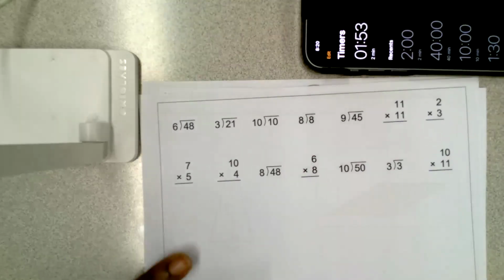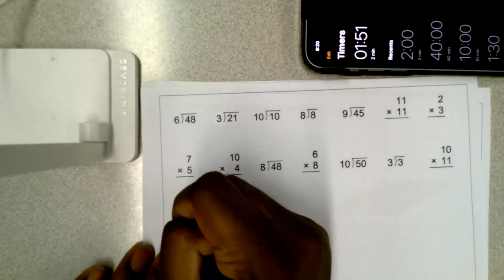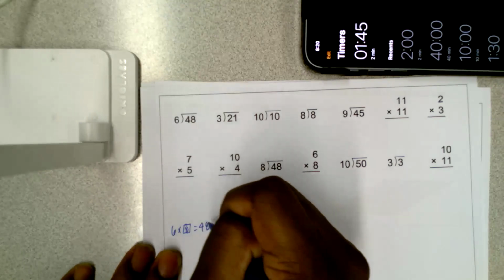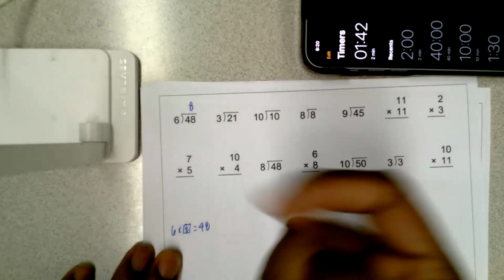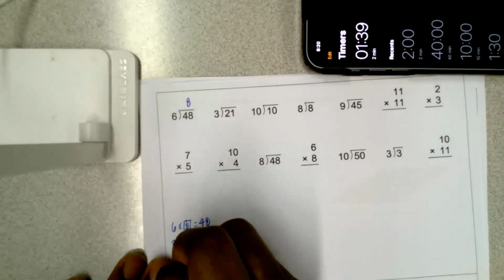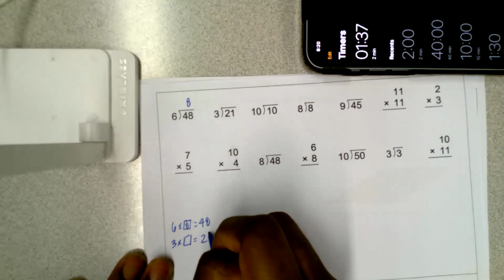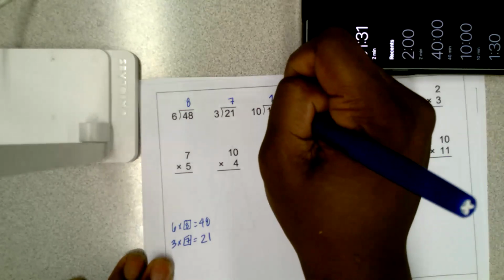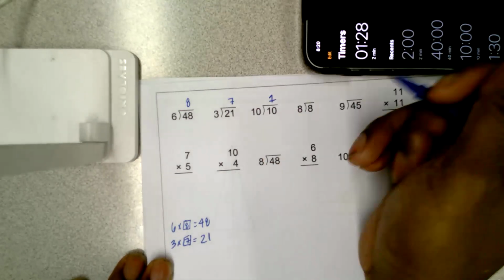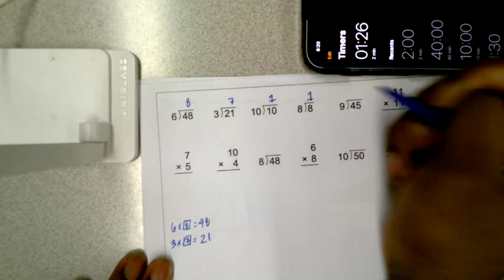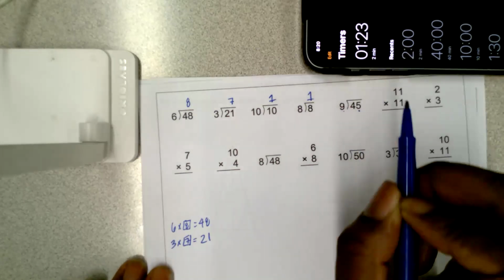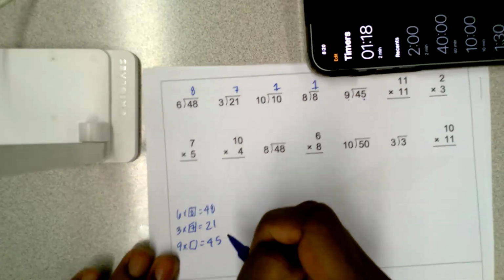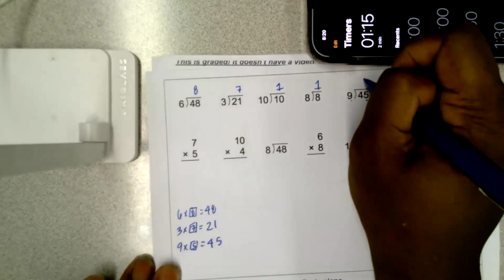All right, 6 into 48. So I'm asking myself 6 times what equals 48? I know 6 times 8 equals 48, so my quotient is 8. 3 into 21, 3 times what equals 21? I know 3 times 7 is 21. 10 divided by 10, any number divided by itself is 1. So that means 8 over 8 is also 1. 9 into 45. 9 times something equals 45. I know 9 times 5 is 45.